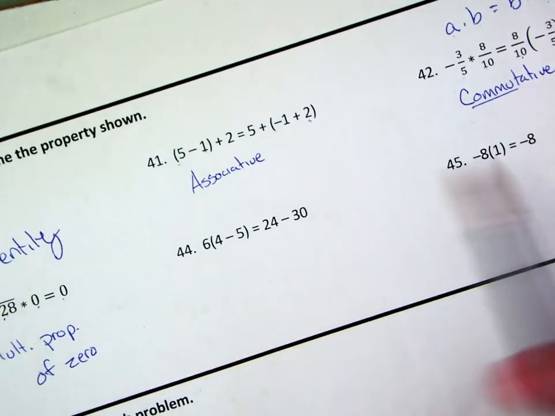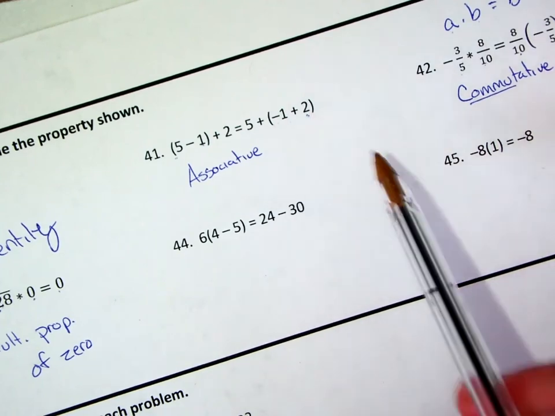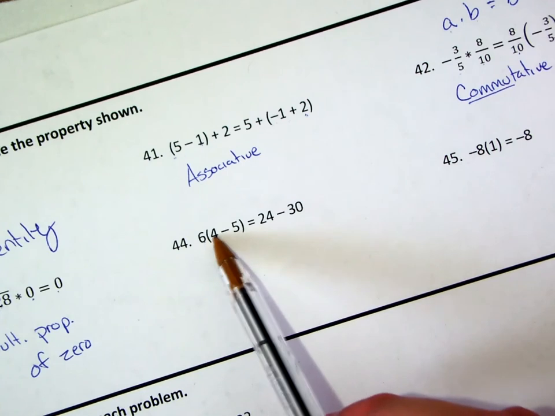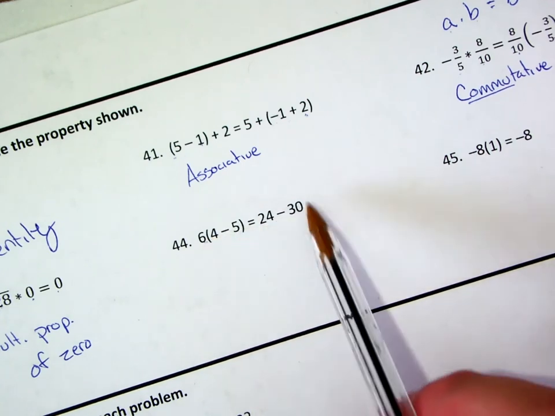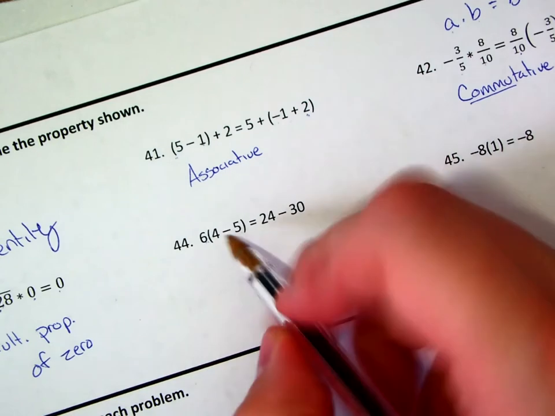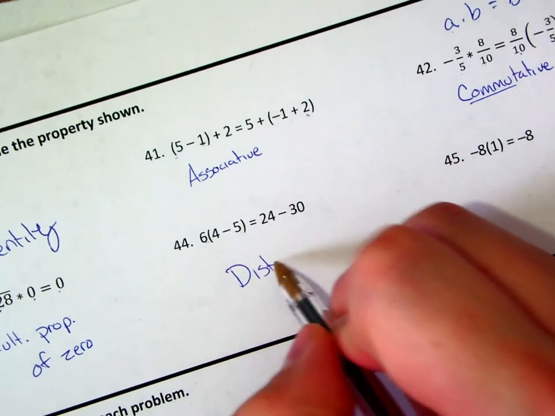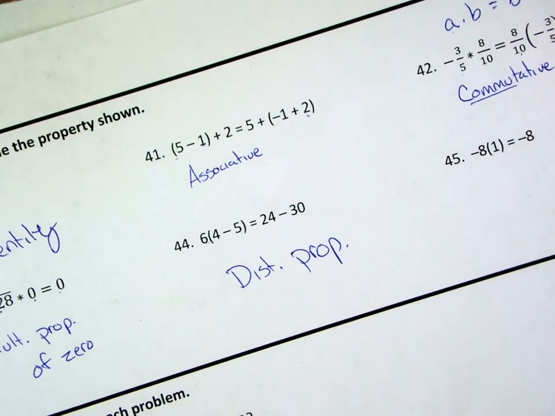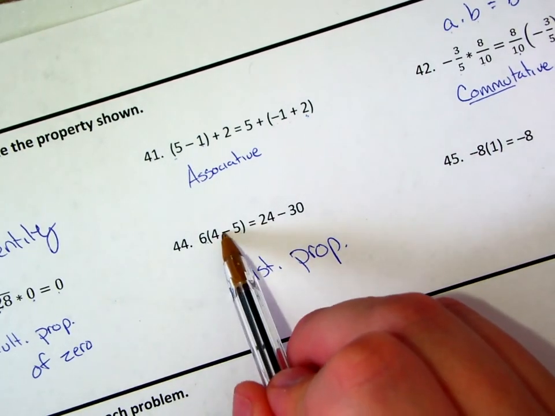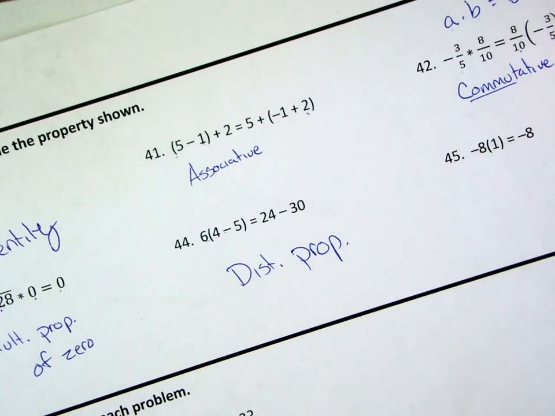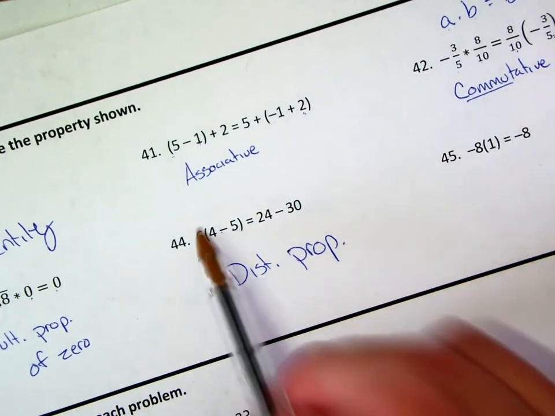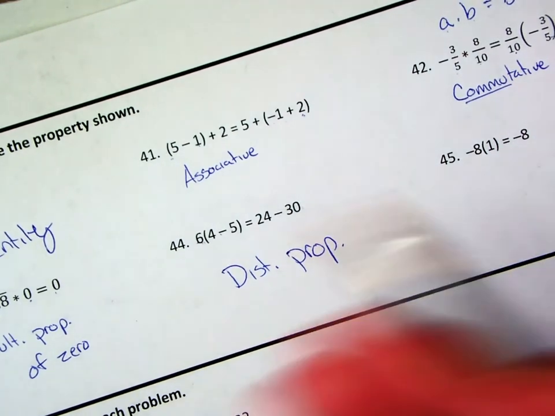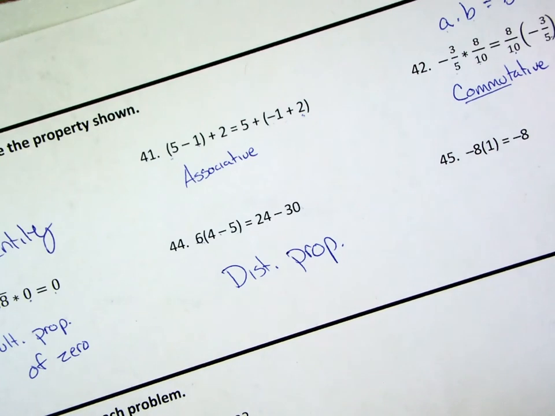Problem number 44. We have to be careful to make sure that this isn't some tricky associative or commutative process taking place. 6 times 4 is 24. That works. 6 times -5 is -30. So what we're actually dealing with is the distributive property. While the distributive property is not as pertinent for this type of a problem, because we could have said 4 minus 5 is -1 times 6 is -6, and that would have given us the same solution. It's just putting numbers into an expression that help you understand the distributive property.